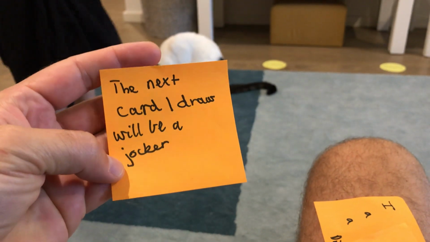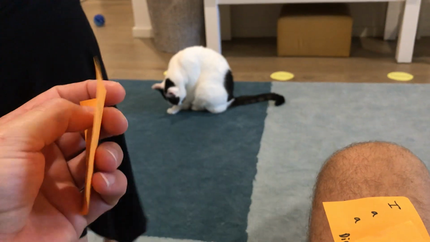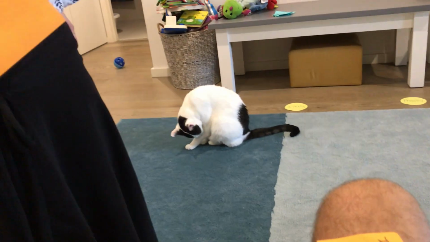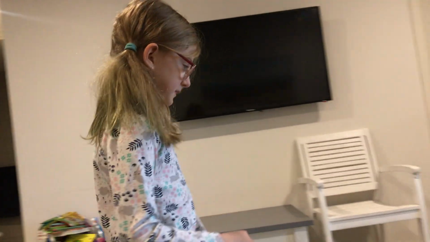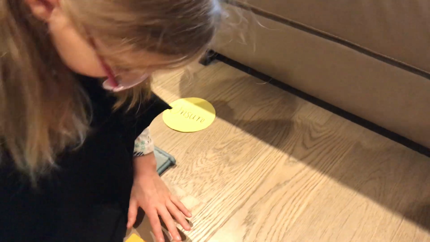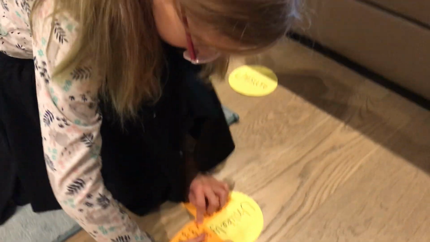The next card that will be drawn will be a joker on a pack of cards. So if you pull a card out, what would the next card be, Missy? A joker. Oh, it's unlikely. Unlikely. Good. Because there's very rare jokers. Yeah, good. All right. Well, I think we get the gist.